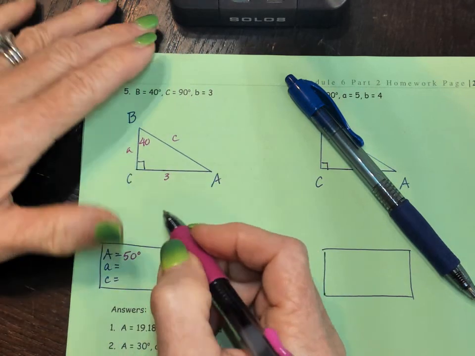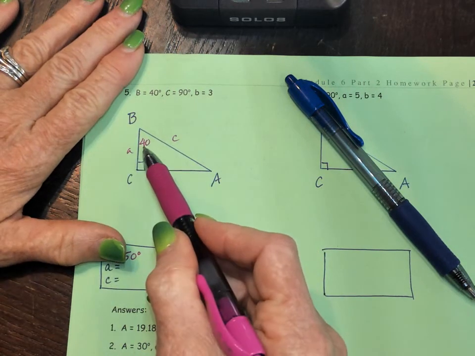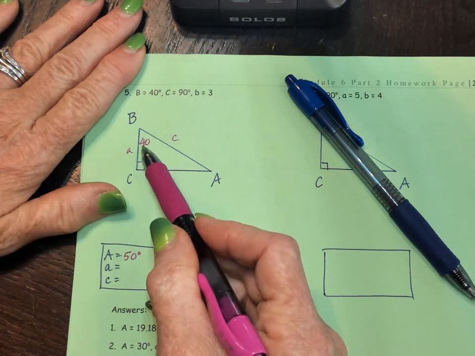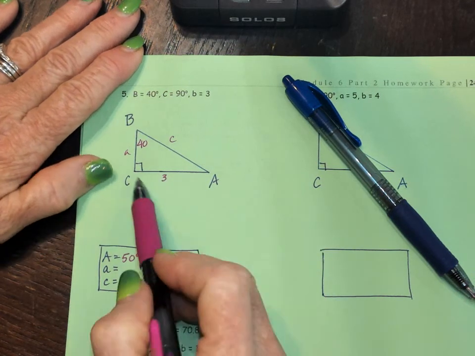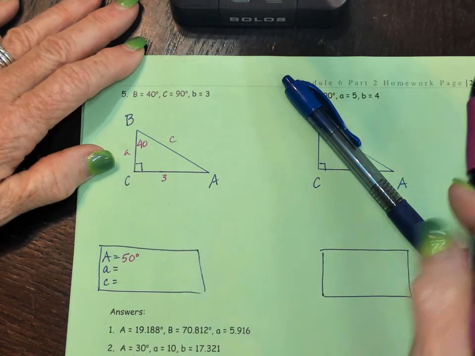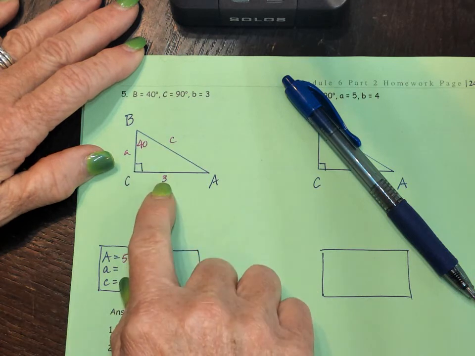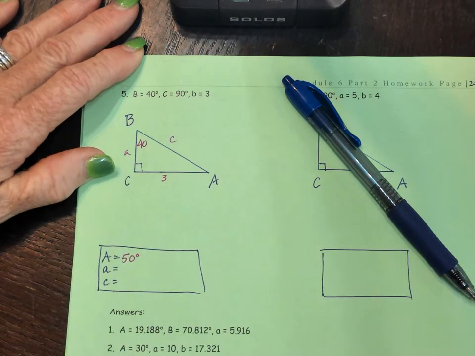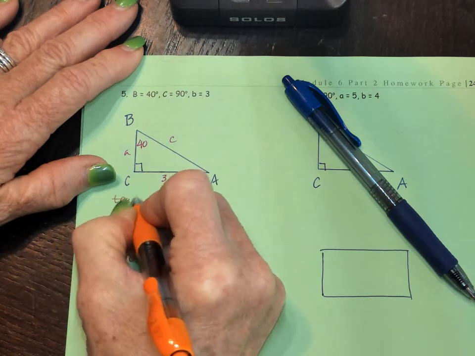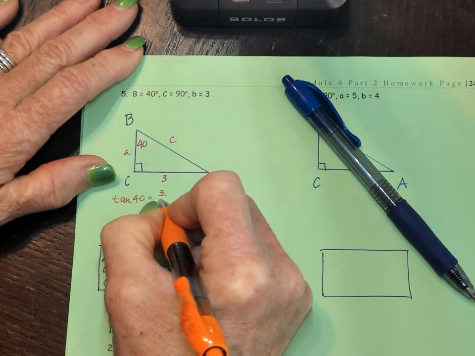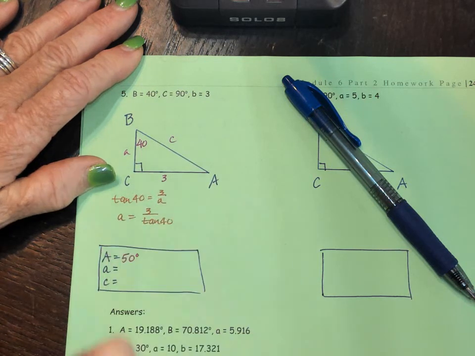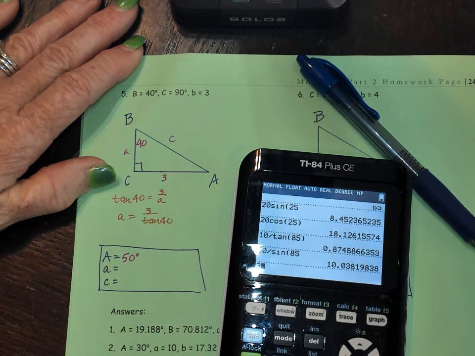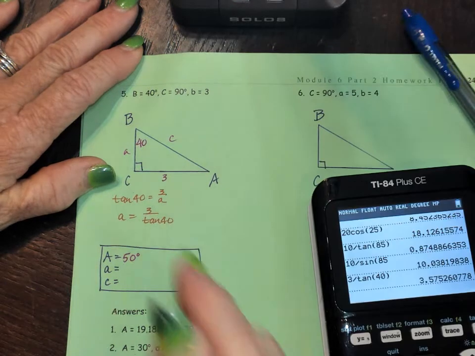90 minus that 40, or if you're more comfortable, do 90 plus 40, which is 130, and then do 180 minus the 130, and you'll get 50. All right, let's find side A. So from the 40, we have the opposite side here with this 3, and the adjacent, that's tangent. Tangent 40 is 3 over A. So A is 3 divided by tangent 40. 3.575.